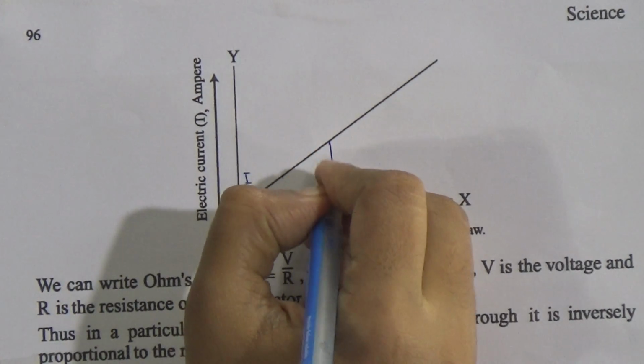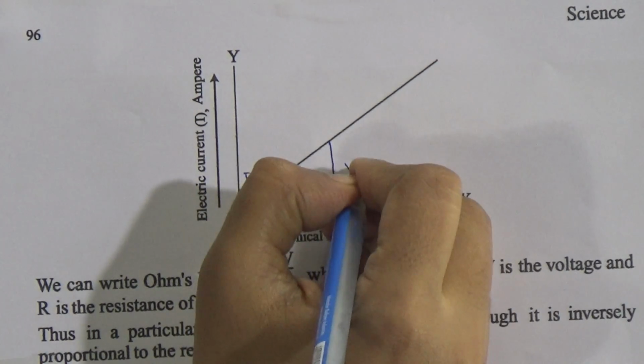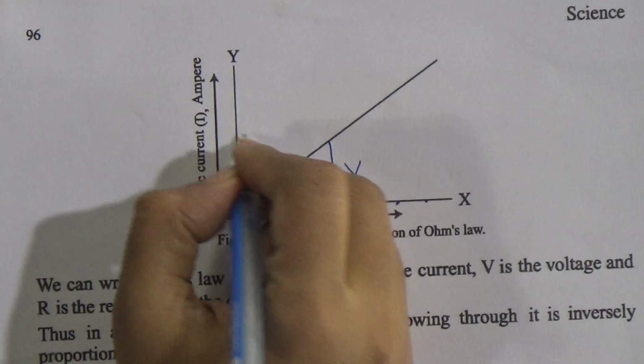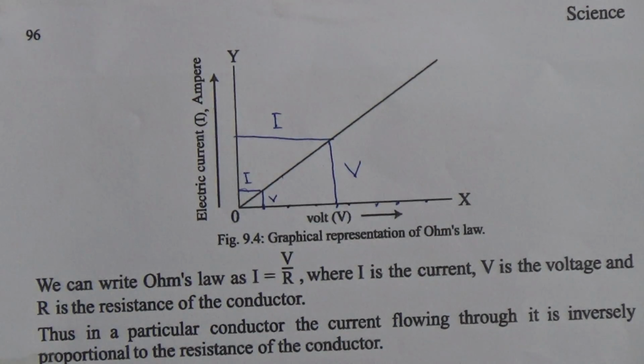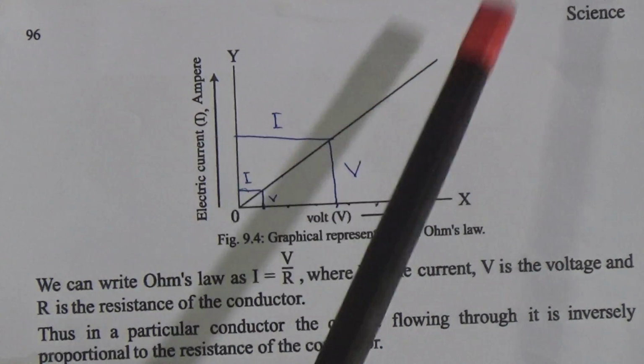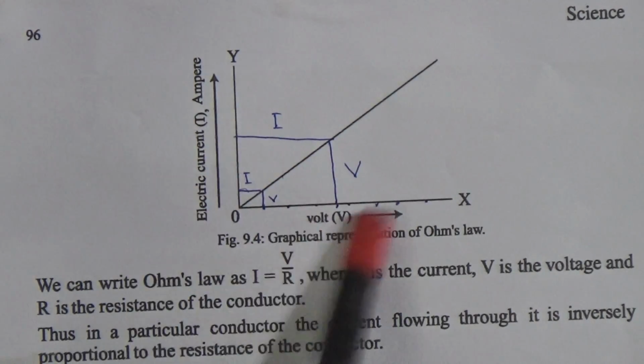When the value of V is increased, at that time I also increases. In this way we can easily find out the relation of V and I.